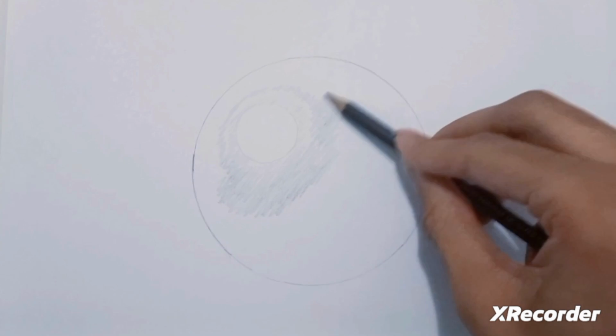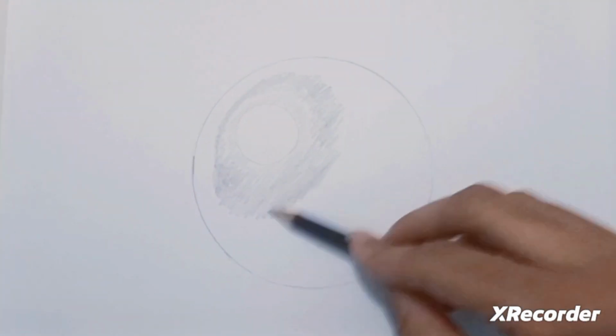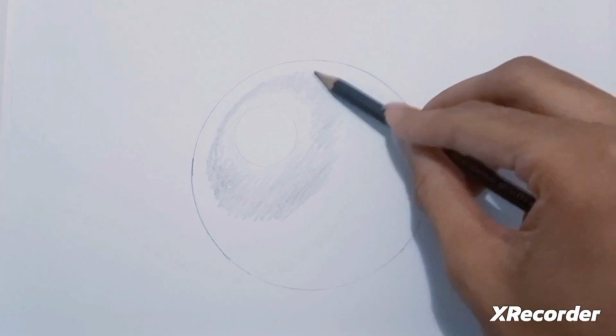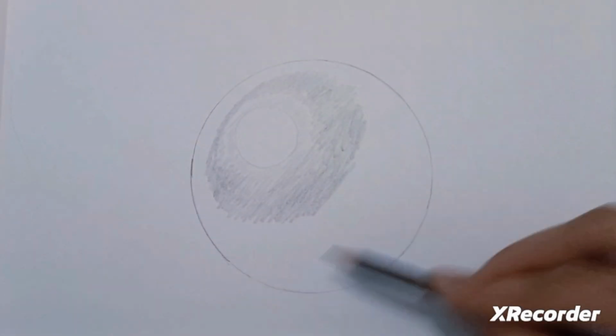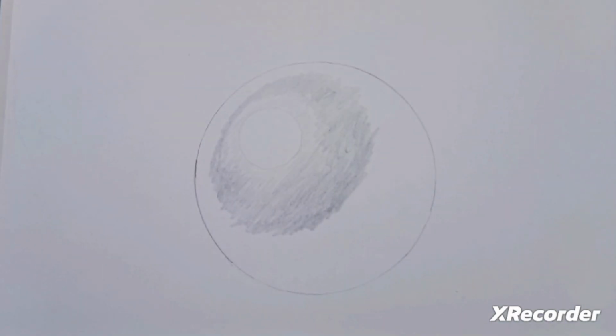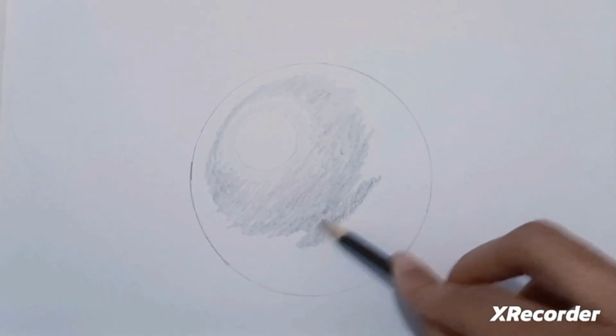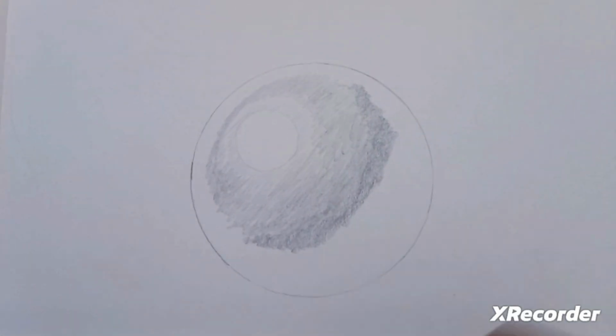And basically, all we're going to do is draw rings around it, gradually getting darker the further away we go from the light source. And we want this to be as smooth as possible. And we'll just get darker and darker and darker until we hit the edge of the sphere.